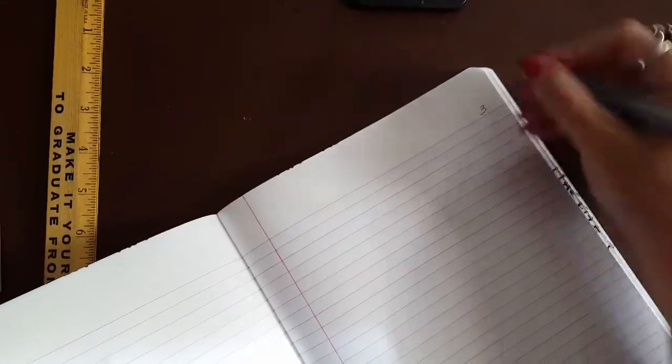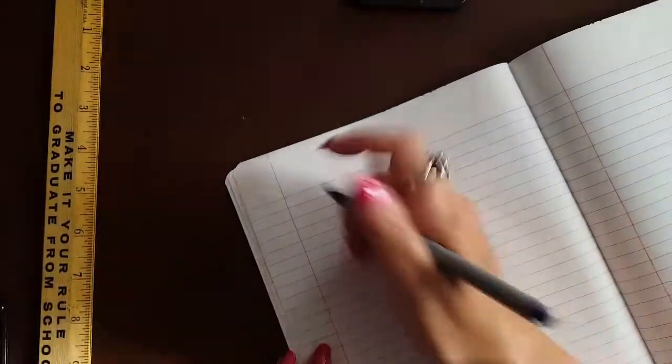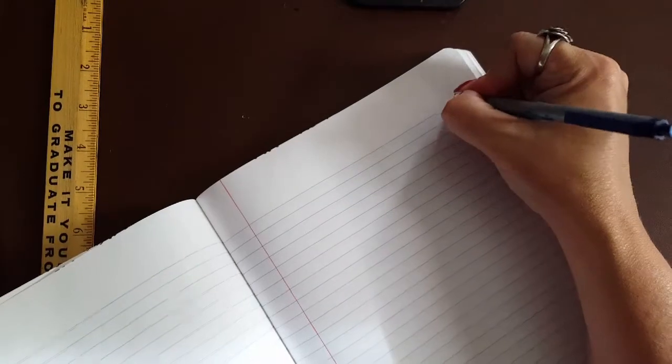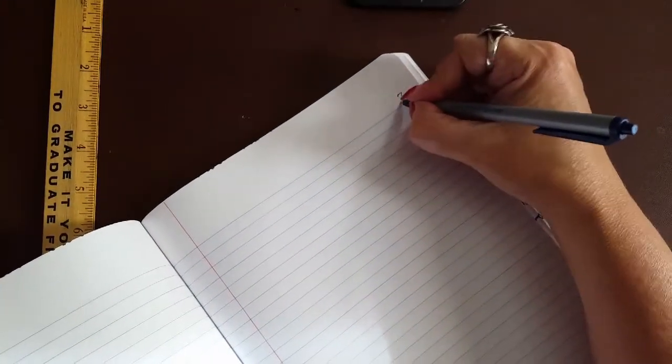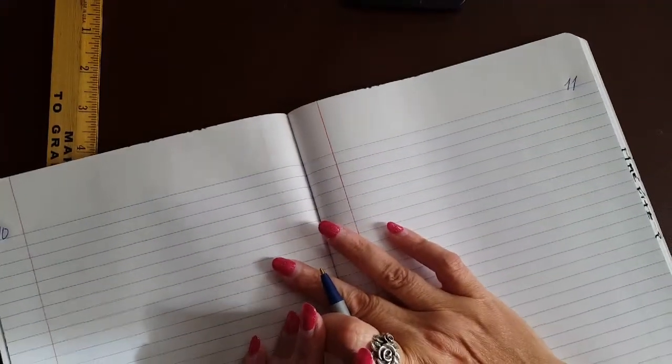1, 2, 3, 4, 5, 6, 7, 8, 9, 10, 11. You know what? It's really boring to watch me write numbers on pages.